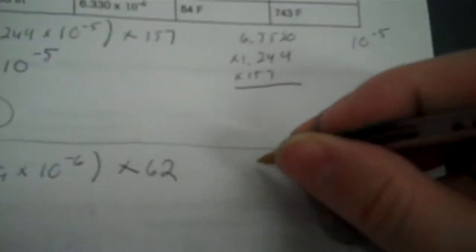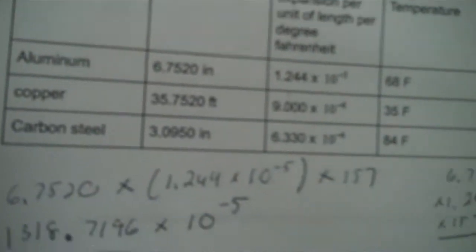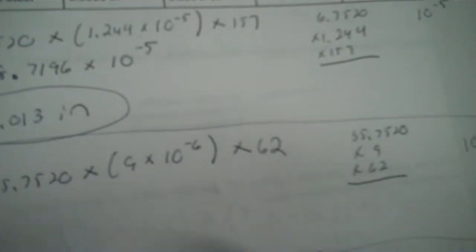So I'm going to do the same thing I did up here. I'm going to take 35.7520 times 9 times 62, because multiplication is commutative. You can multiply it in any order. And then the 10 to the negative 6, there's nothing to do with that other than just write it in the answer.